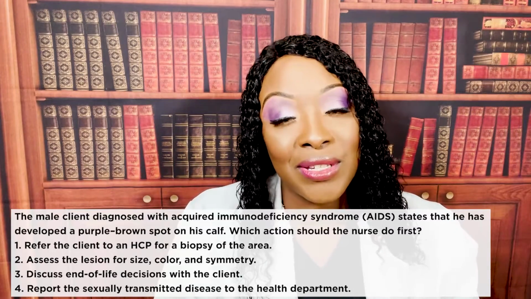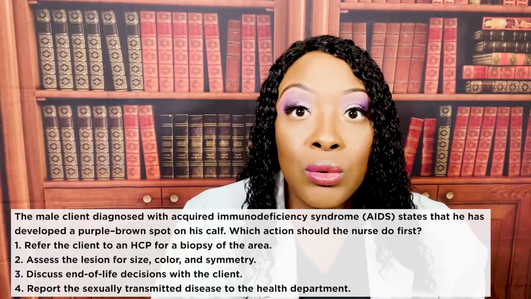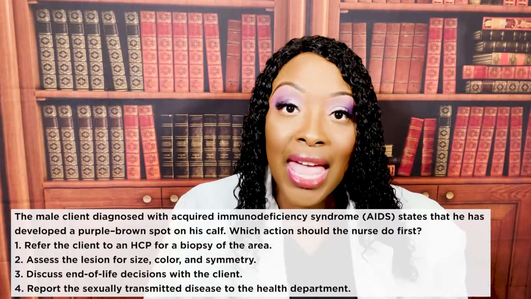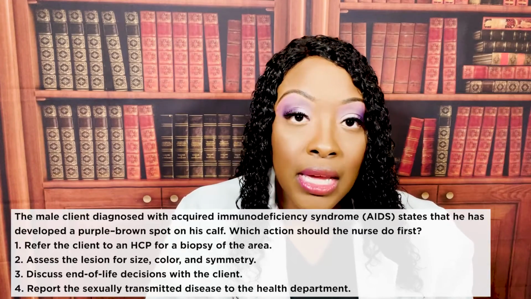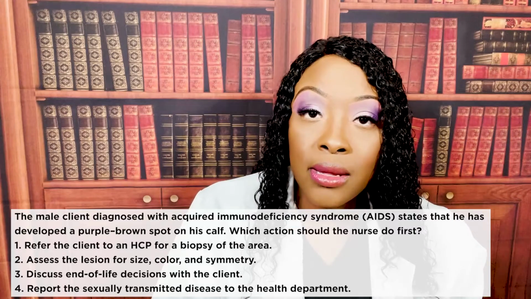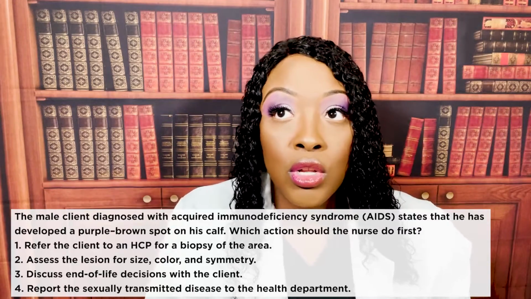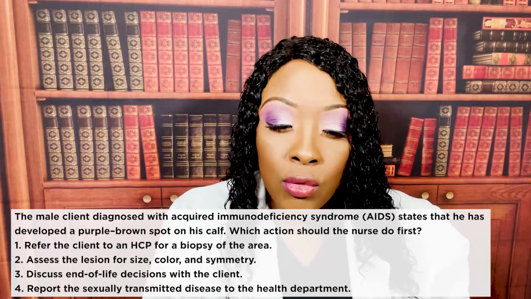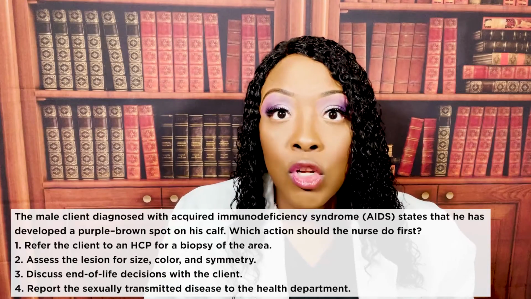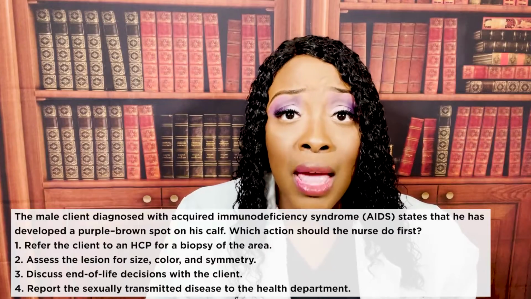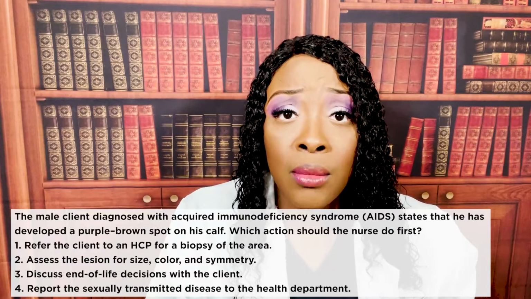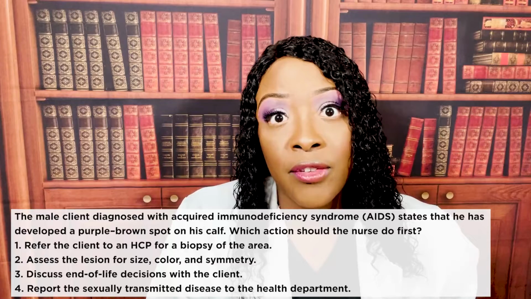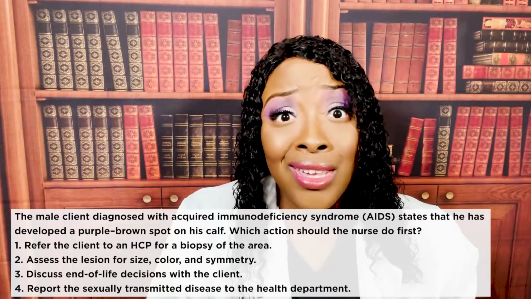Come on, you guys all know this one. So the correct answer is 2, you're going to assess. Remember the A, B, C, Ds of a skin cancer. You're going to look for asymmetry, the border, the color, the diameter, right? So the correct answer is 2. Then after you do that assessment, if you suspect it's possibly cancer, you're going to refer them to the physician and so on. But the first thing you want to do is assess, look and ask questions.